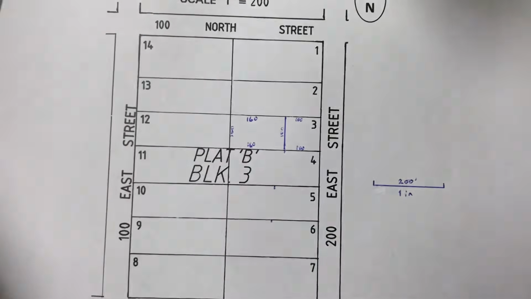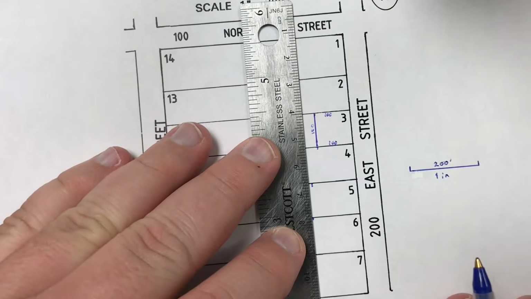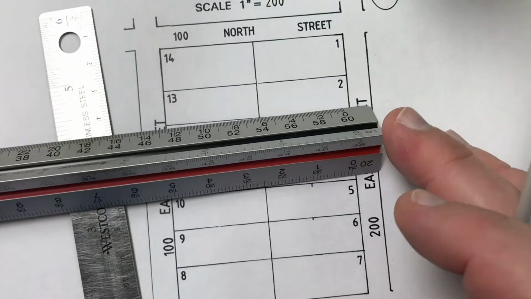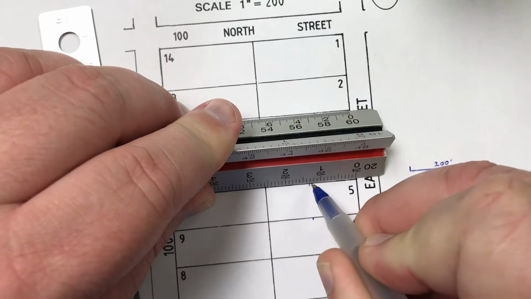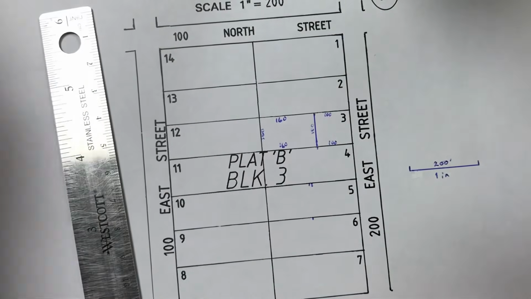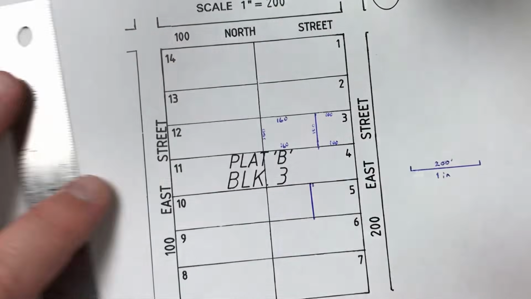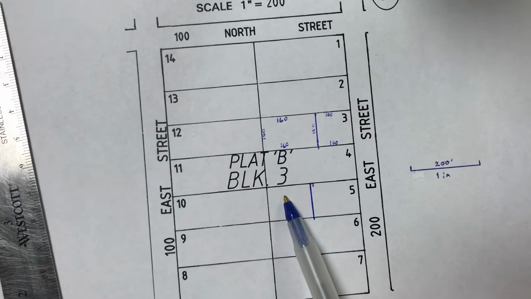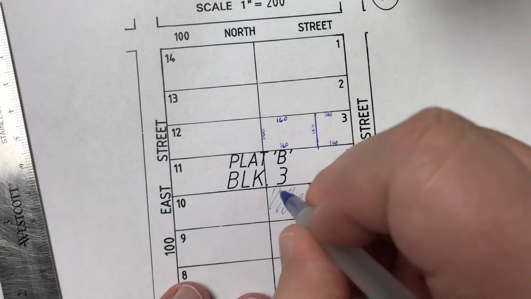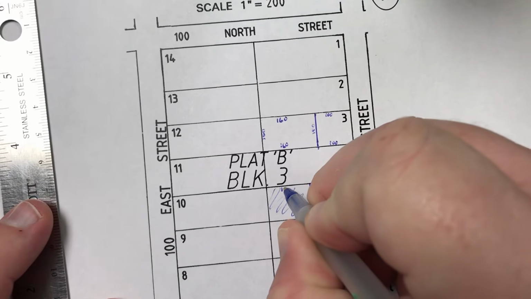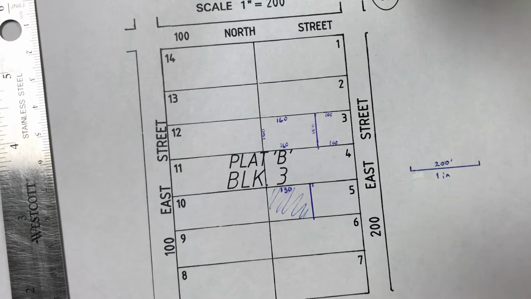130. But now we just mark them, and since we made our little tick marks, let's make sure they're right. See, that one's a little off. 2, 3, 130. This is what I get for using a pen, because I can't erase it. So there's the east half of lot 5 and the west half of lot 5. And that's what we're looking for, is the west half of lot 5, which is this area right here. And we know that this is 130 by 100.